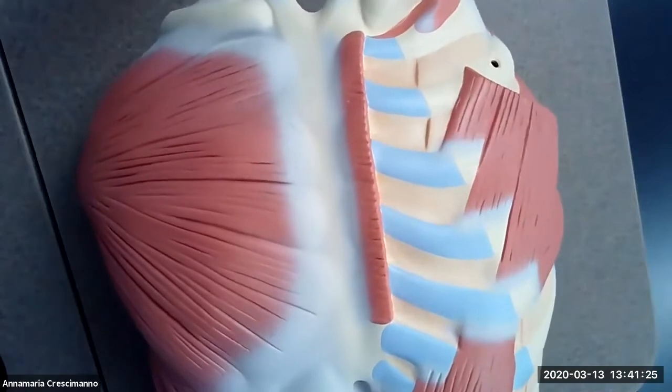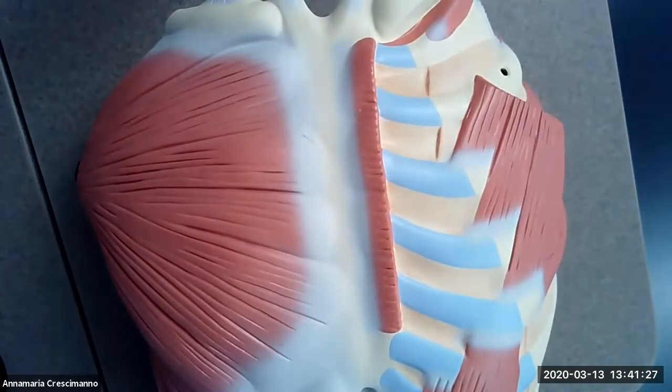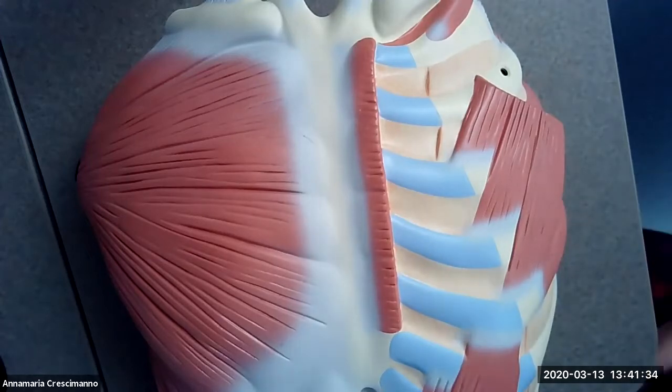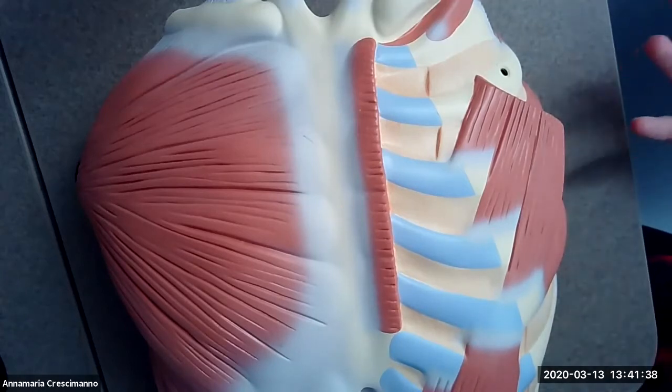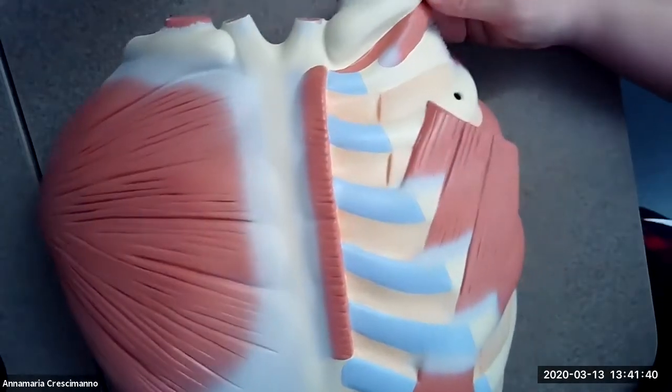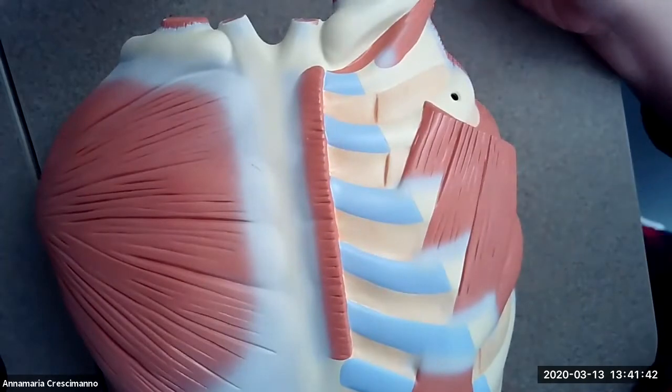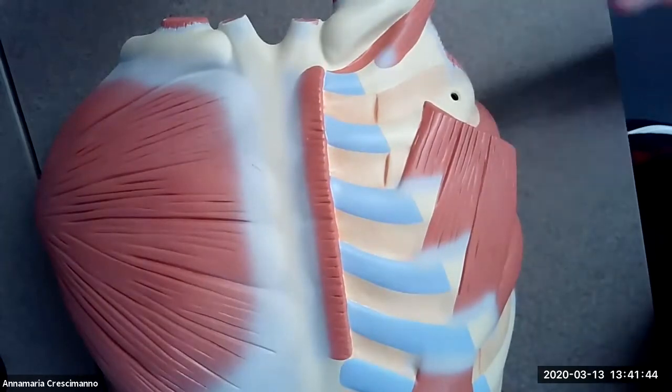What we're looking at here is a chest plate to the torso people that we have in our classroom. We cannot fit the torso people under the doc cam, so we're going to attempt to show you muscles in pieces. So looking at the anterior view of this chest plate, focusing on the muscles of respiration as part of the axial skeleton, axial muscles.